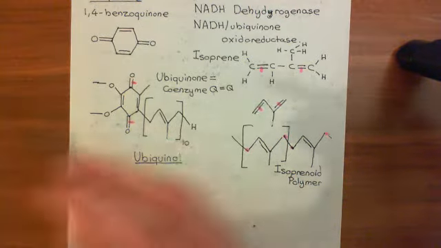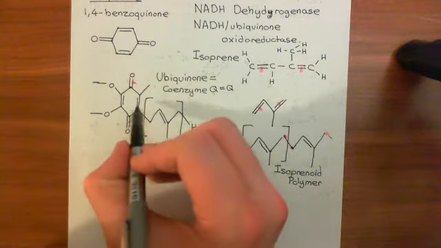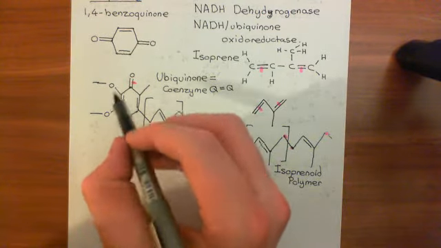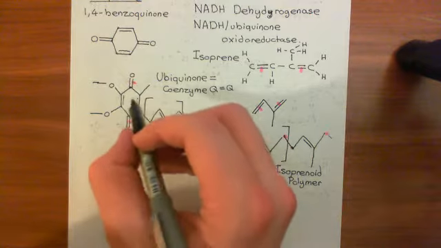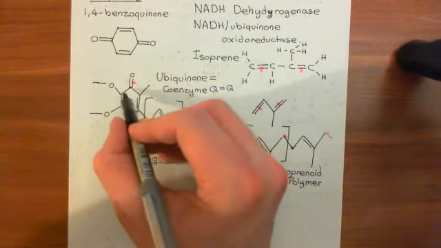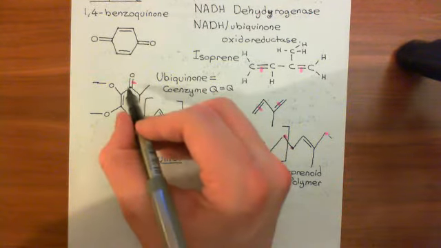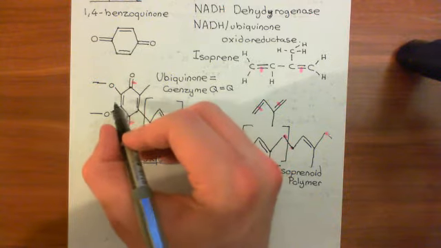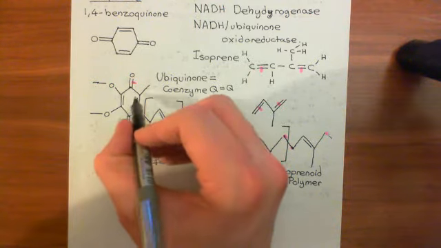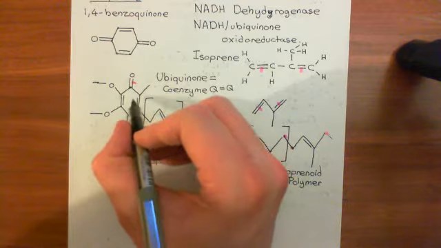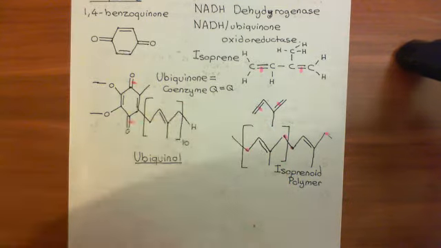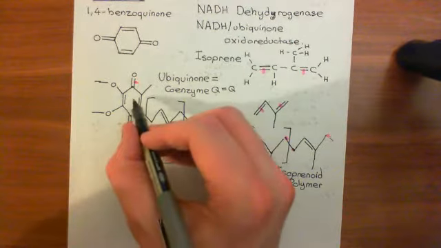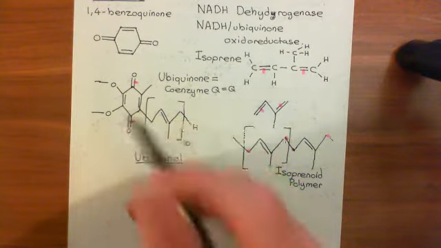electron. This is now going to become a normal benzene ring, because remember, benzene rings are this ring of 6 carbon atoms where each of the carbon atoms donates an electron into a delocalized ring of electrons.